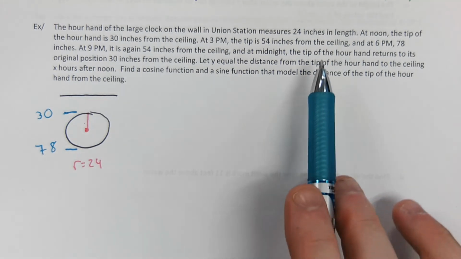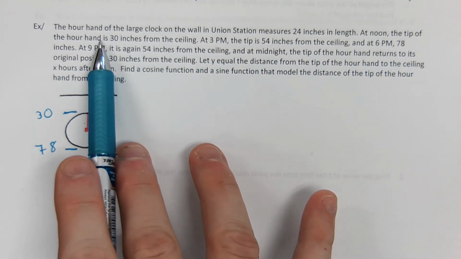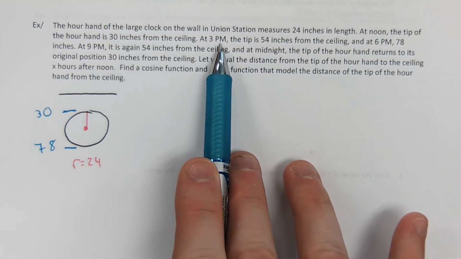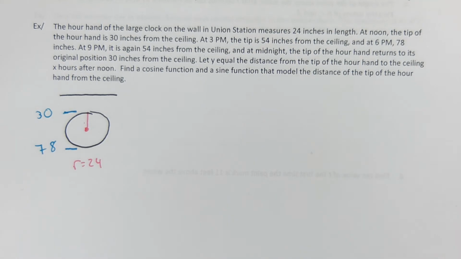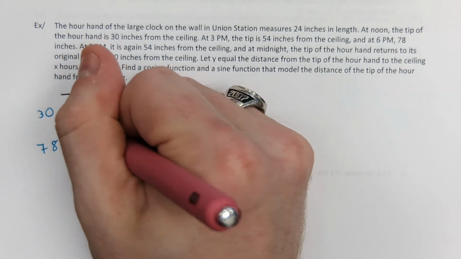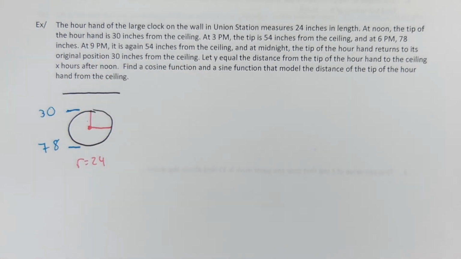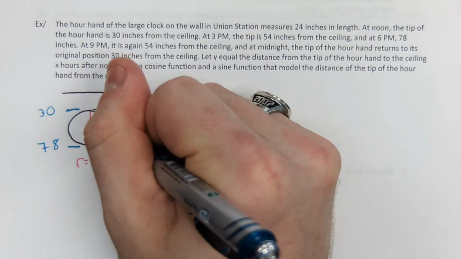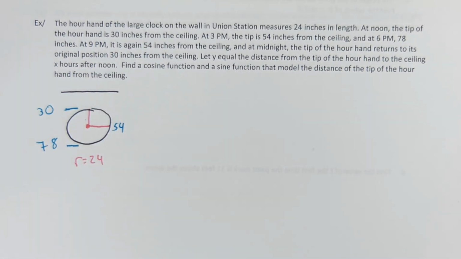All right, what else do we know? Let's see. It says at 3 p.m. it's 54 inches from the ceiling. That was nice of them. They just told you this distance, or excuse me, this height, which means you know your midline because that's 3 clocks directly to the right. So you have your minimum, your maximum, your midline, your radius.